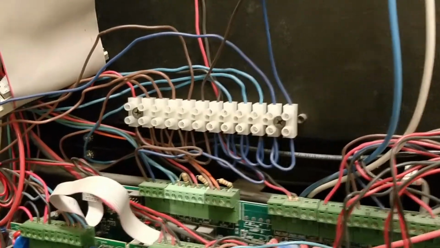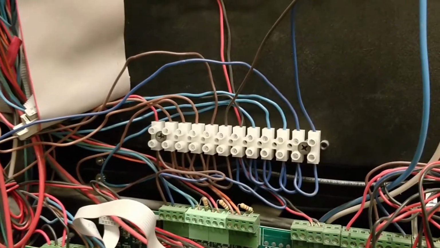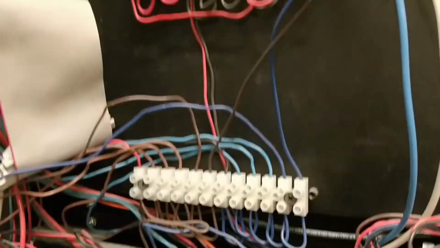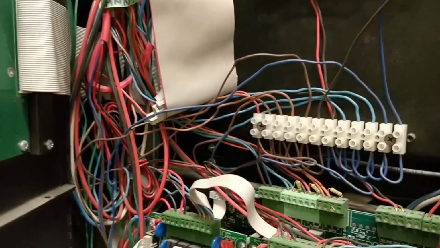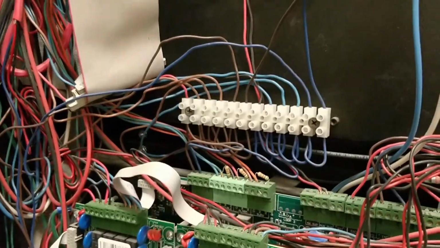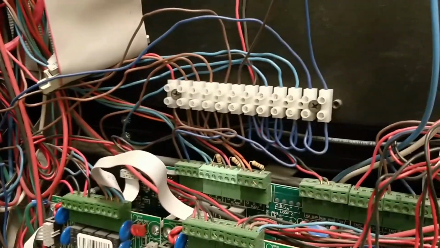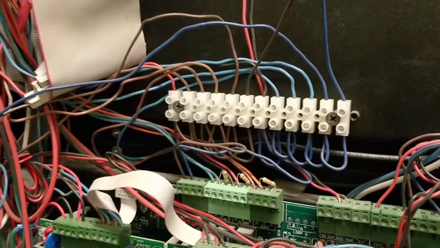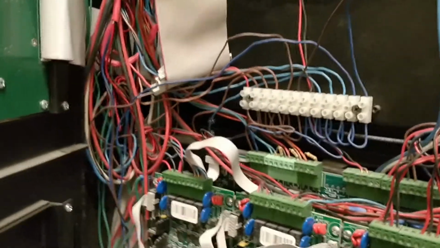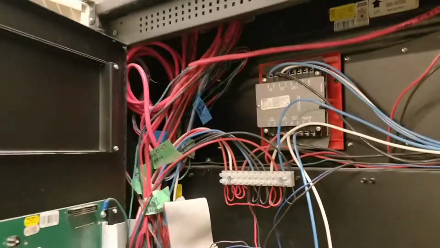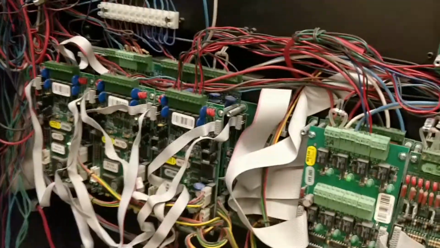So I guess it's good to know that it still works when you hook it up like this, but I can't imagine it's working totally proper. It just shows that that's how good RS-485 is, I guess, that you can hook it up completely incorrectly and still make it work. But you can see how this panel's wired too, it's definitely a hack job.